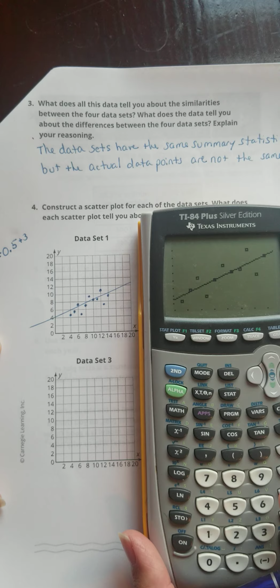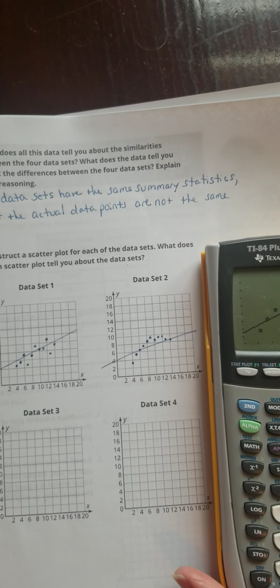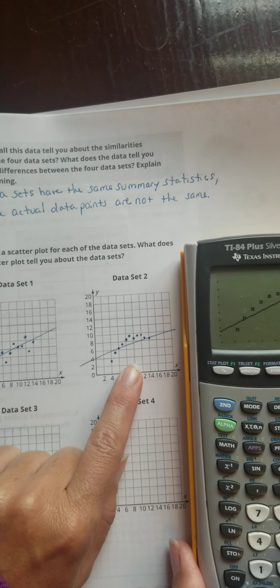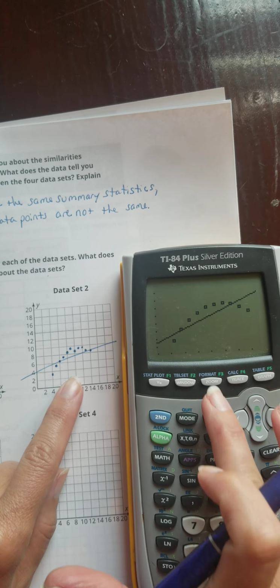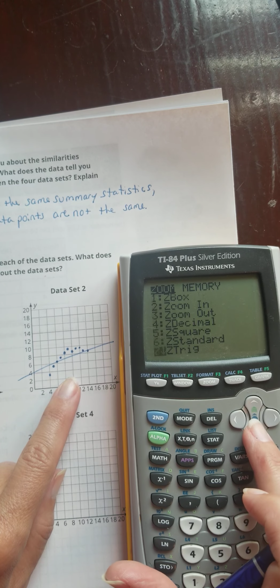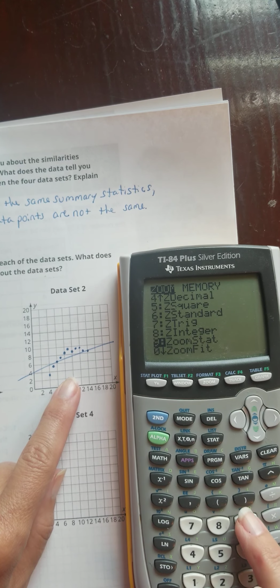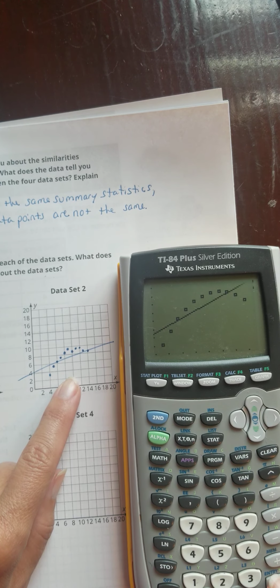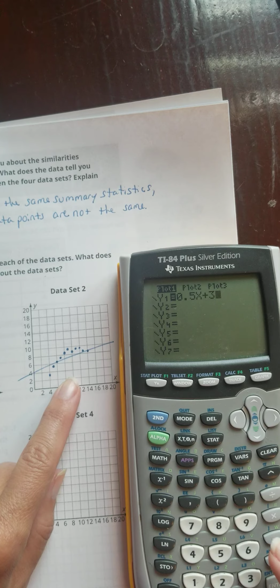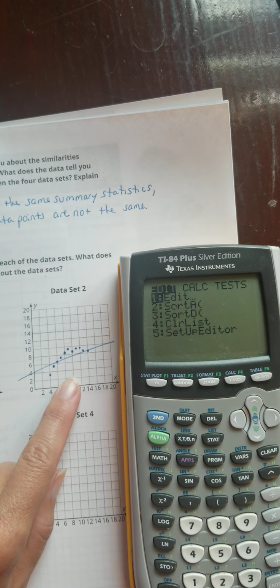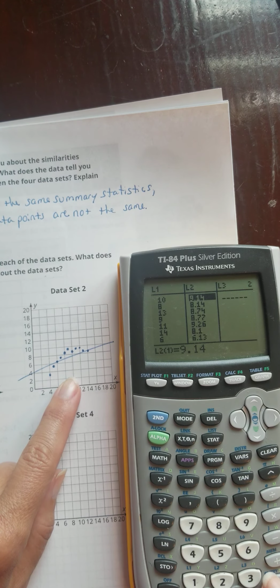Now let's graph data set 2. Data set 2 looks a little different. Here's the visual that you should get on your graphing calculator. Remember that you want to hit zoom stat, which is number 9. Also remember you want to enter your linear regression line, 0.5x plus 3. Your plot needs to be on. Your data points for your second table needed to be entered.